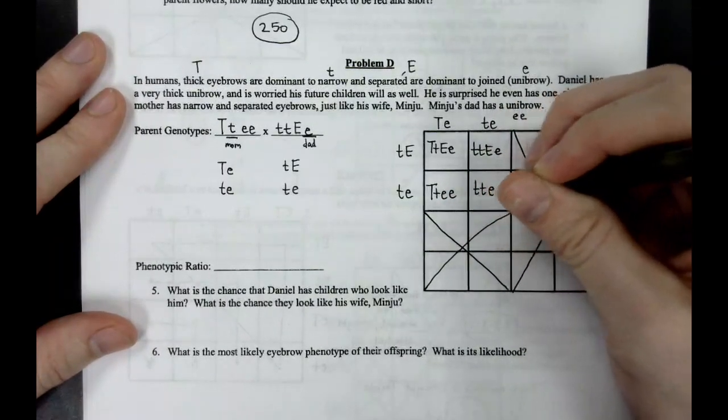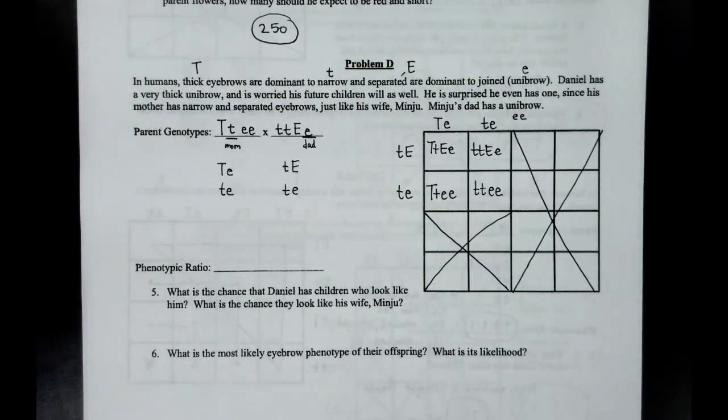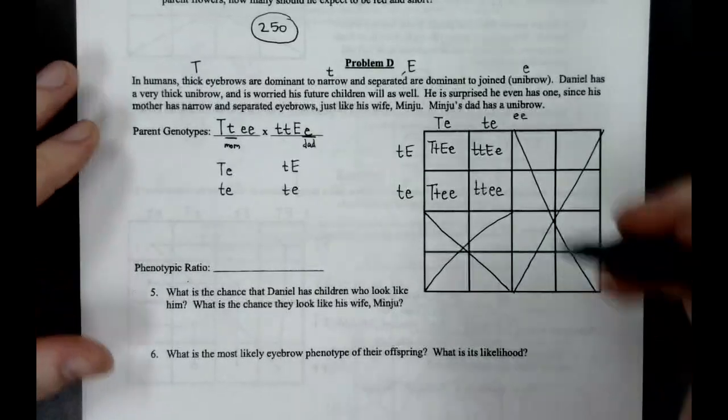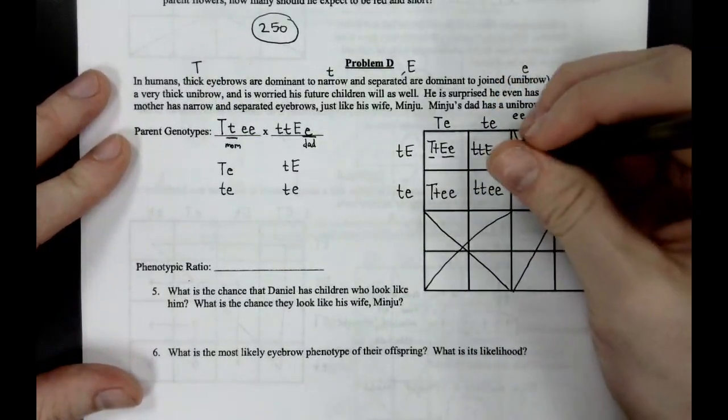And finally, there. Okay, I want to know my phenotype ratio, right? So with phenotype ratio, I always do the same thing. Underline where you have dominance.